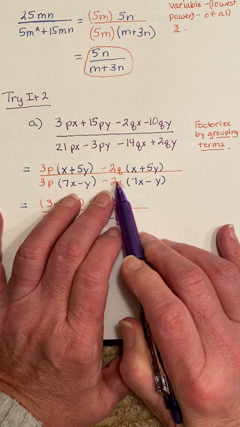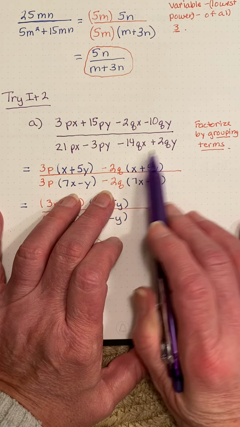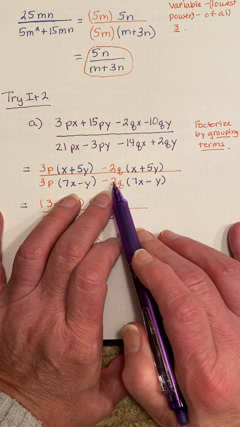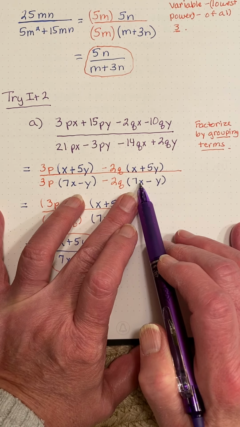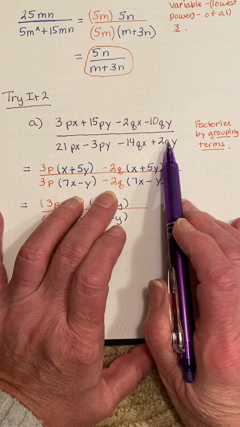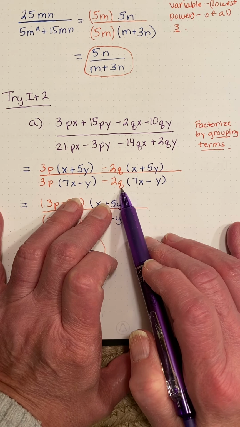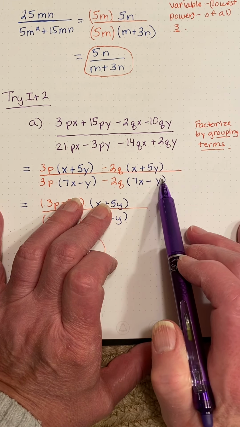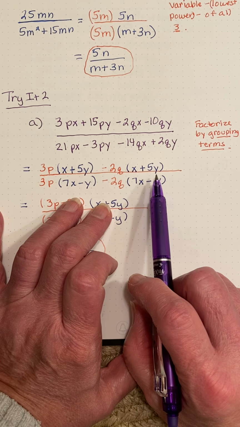Then I'm going to take a negative 2q out of the bottom two values. So negative 14 divided by negative 2 is positive 7. The q's disappear. I'm left with x. A positive 2q divided by a negative 2q is like a negative 1, so I need my negative sign because I'm only left with the y as the q's go away. Okay.